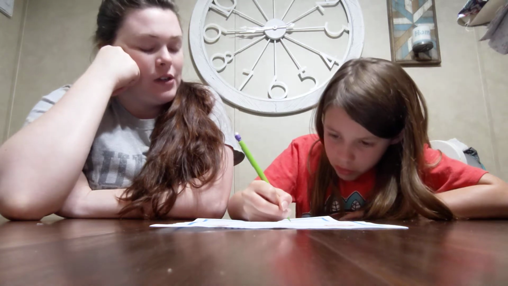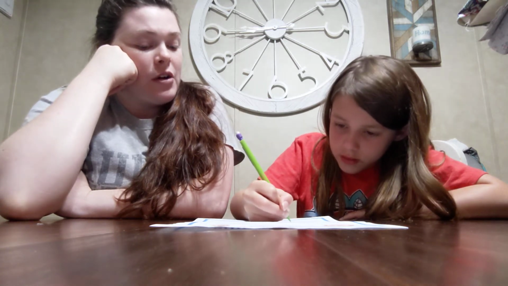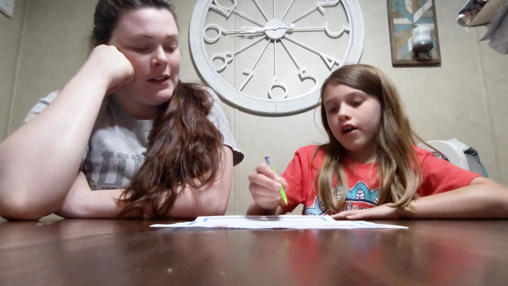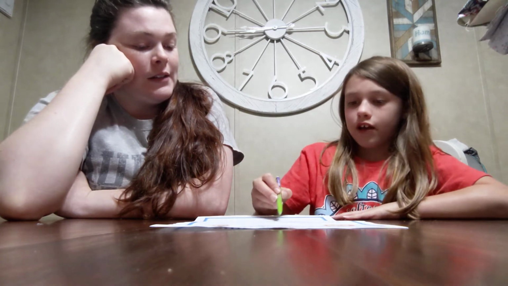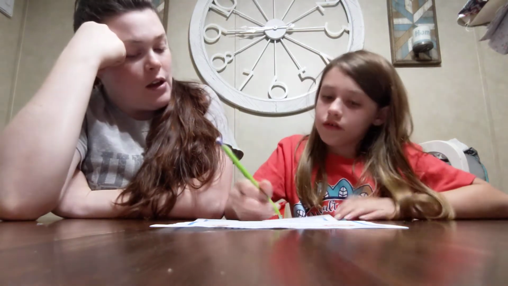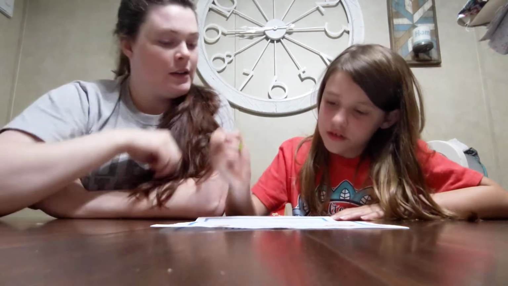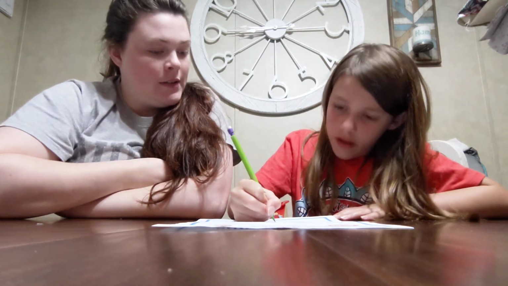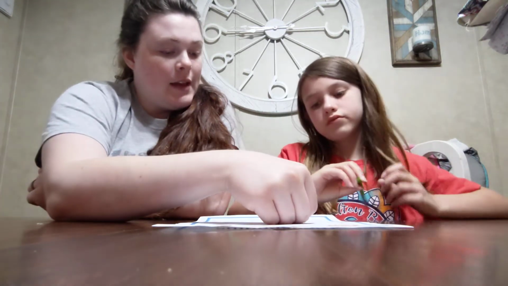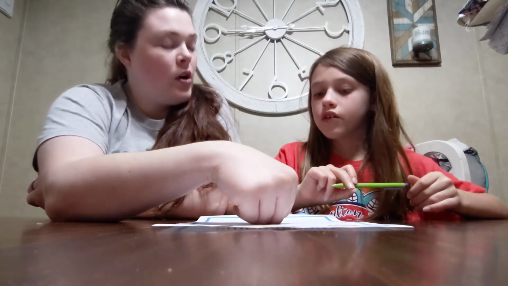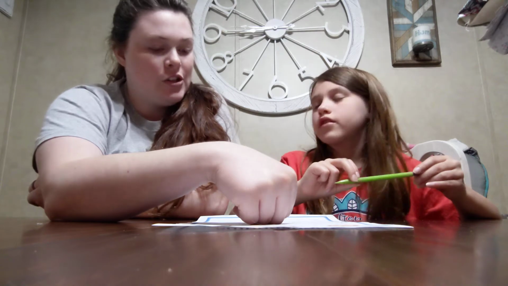A decimal point. Good job. And because there are 0 tenths, I have to put a 0, right? Correct. You don't have to put it on this side, but on this side you have to put it on. Right. Okay. And then 7 hundredths and 4 thousandths. So that number is 83 and 74 thousandths.